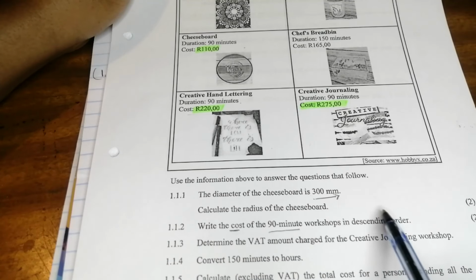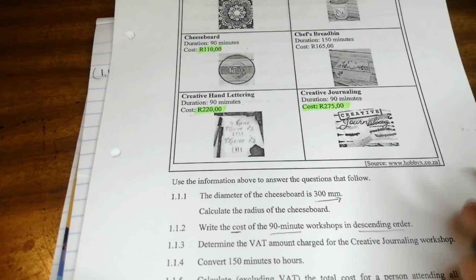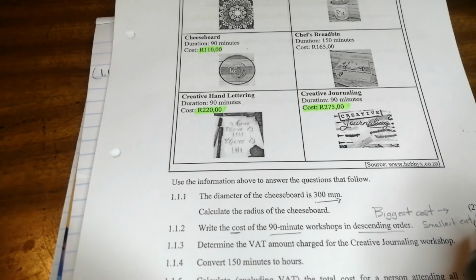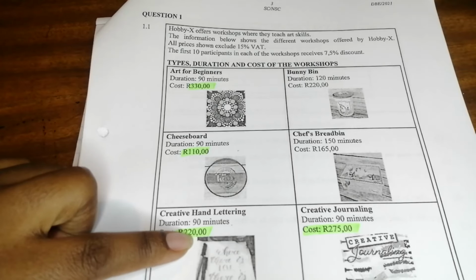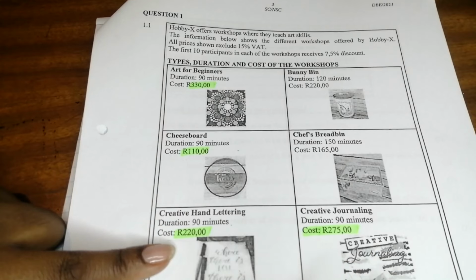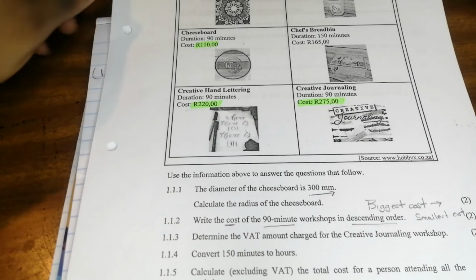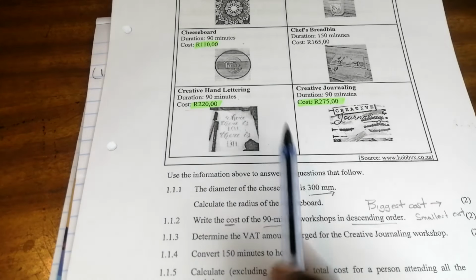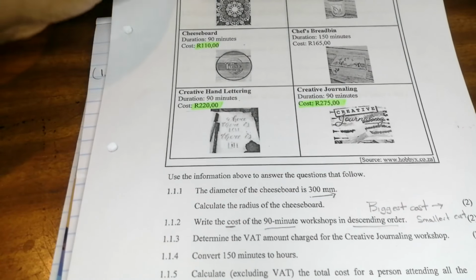So now the question is asking us to write the cost of the 90-minute workshops in descending order. So what is descending order? Descending order is from biggest cost to smallest. So now we need to put all these costs starting with the biggest cost and going down to the smallest cost in the 90-minute duration. So let's get started with that.